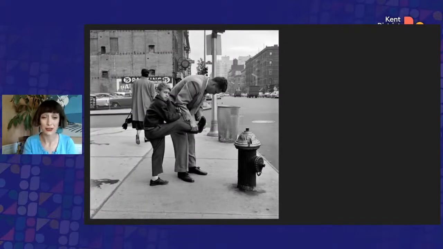So first, we're going to take a look at the work of Vivian Maier. Vivian was a street photographer in the 1950s, and using her film camera, she would walk around the streets of Chicago with the children that she was nannying at the time. And she took photos of the world around her.